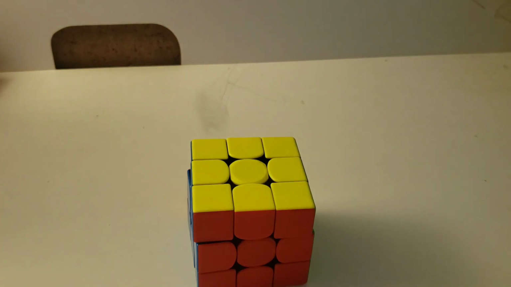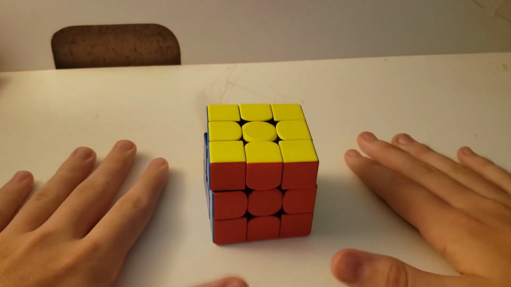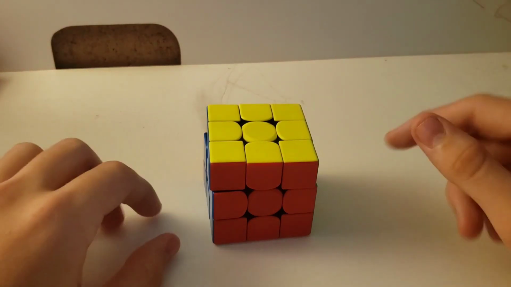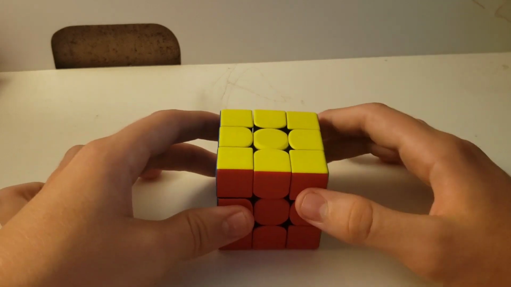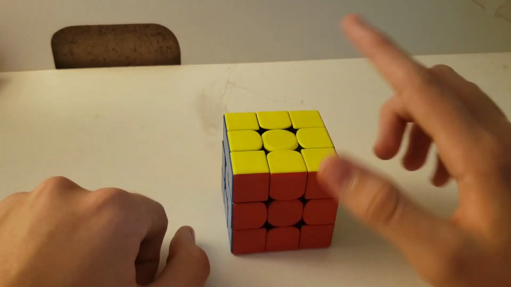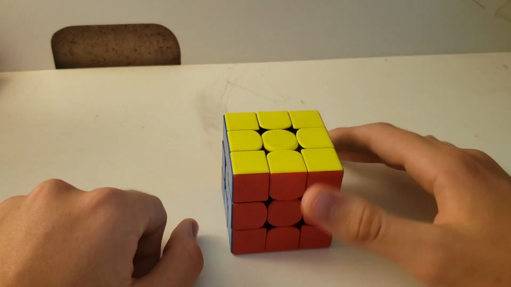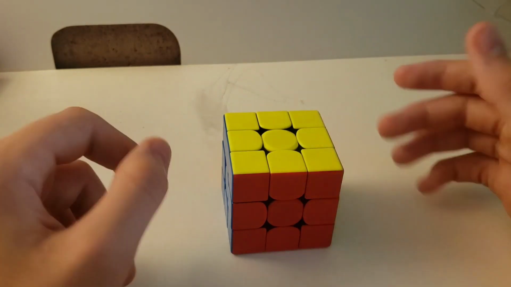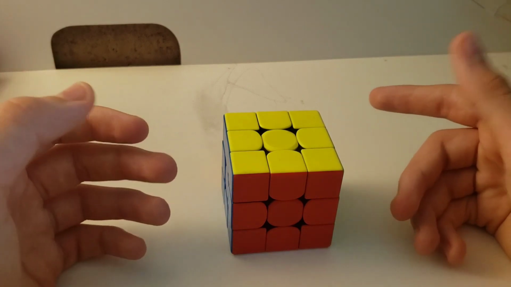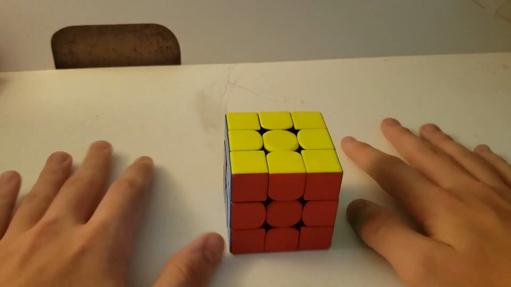There you go. And that is the end of my tutorial. Now, just like if you watch the OLL one, I suggest learning them one at a time, not all of them at the same time. It will make it a lot easier, and if you try to do that, it's most likely you'll forget them and have to relearn them. So just one at a time.